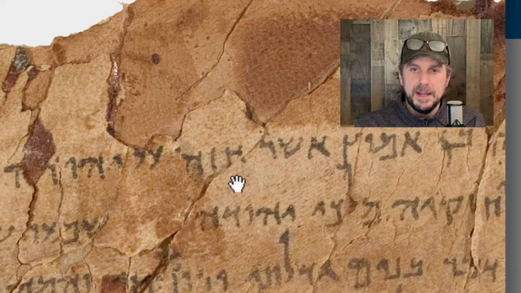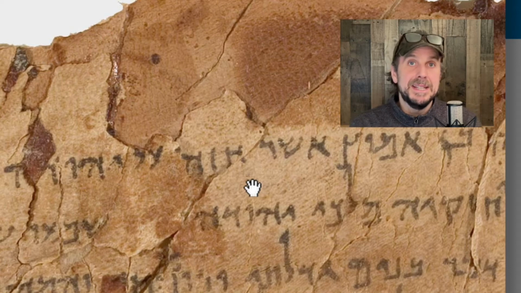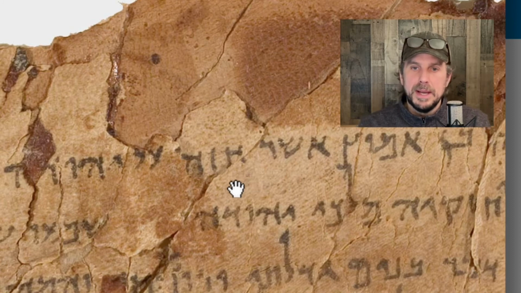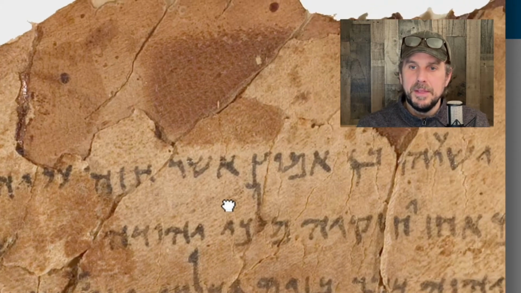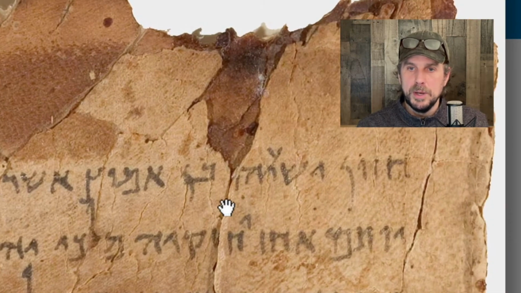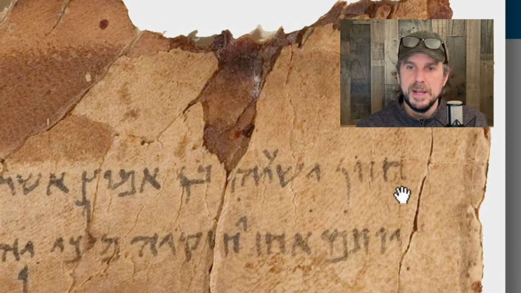And then a Hey. Chet, Zayin, Hey. So that's our word chazah, and it means he saw, or he had the vision. Chazah. Chet, Zayin, Hey. And notice the Zayin for this ancient scribe was just a vertical line, pretty much. We see the word chazon here, back to our very first word: Chet, Zayin, Vav, Nun.